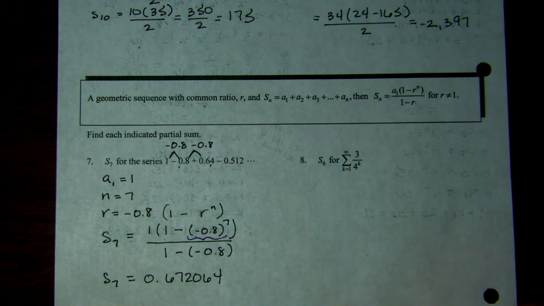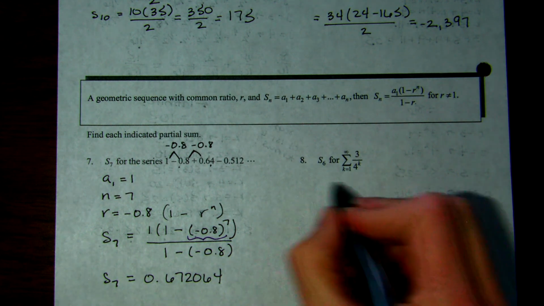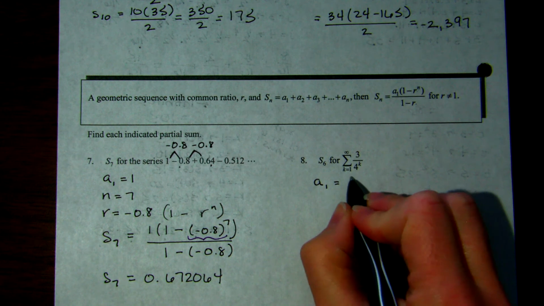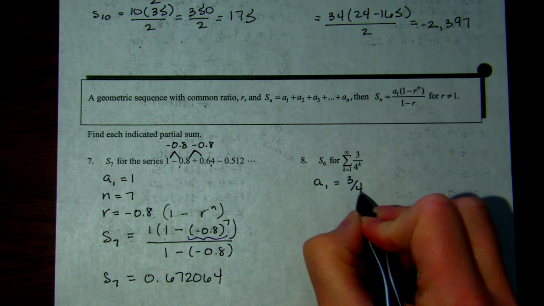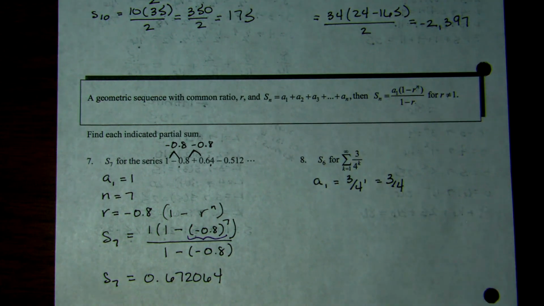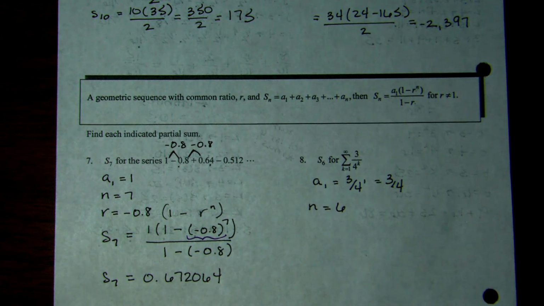Okay, guys, and then number 8, the last one, is the sum at term 6. So we need our first term, which is 3 over 4 to the first power, and that's just 3/4. So we're good with that. I need to know the number I'm going to, n equals 6 there, so they told us, right, the sum at 6. And then I need my ratio.